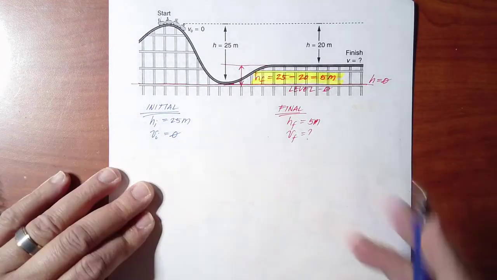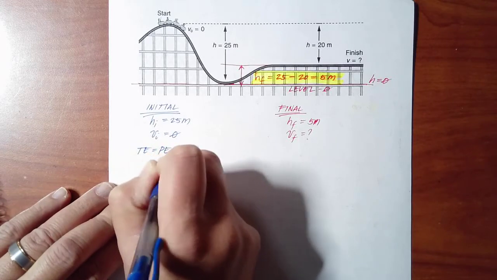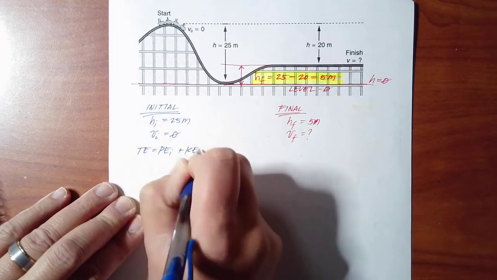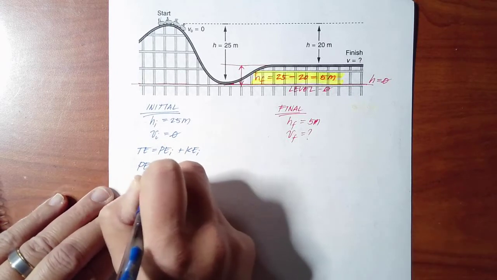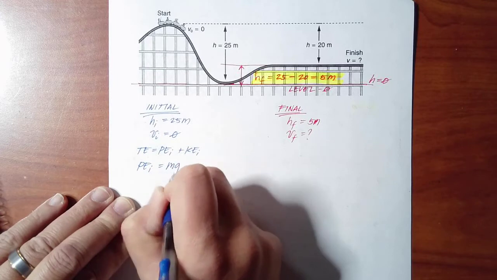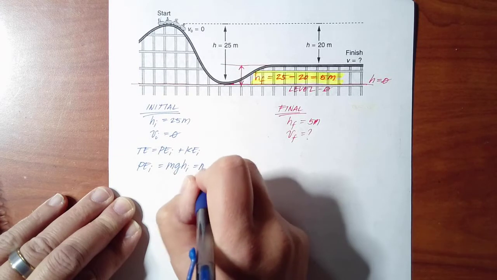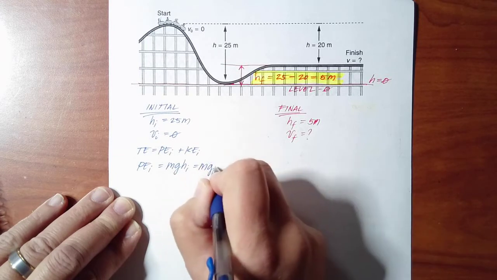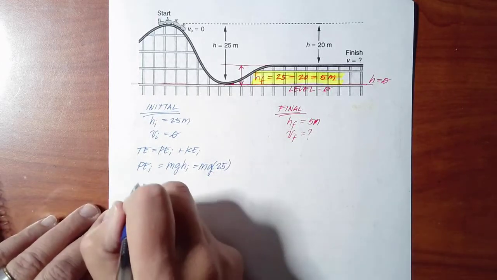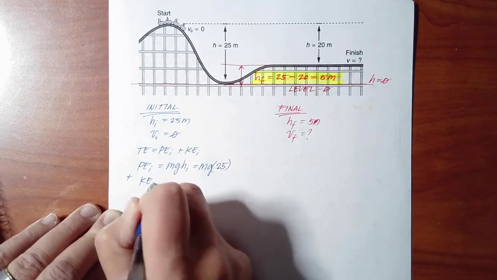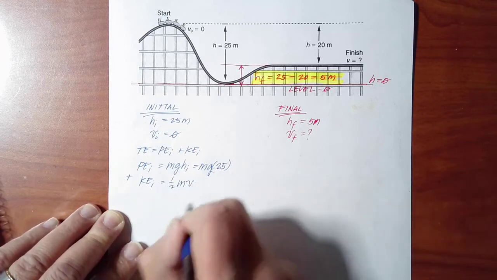So let's start with the initial state. Total energy is equivalent to potential energy initial plus kinetic energy initial, where potential energy initial is equivalent to mghi, and that is mass times g times initial height of 25, plus the kinetic energy initial, which is 1/2 mv squared.